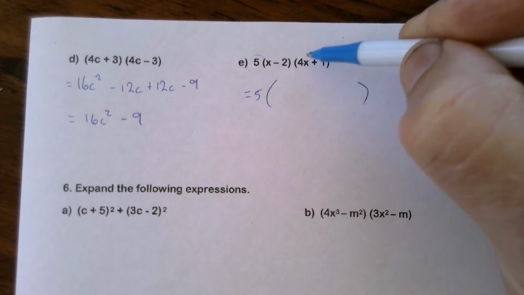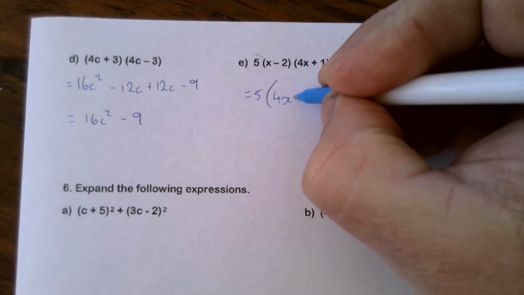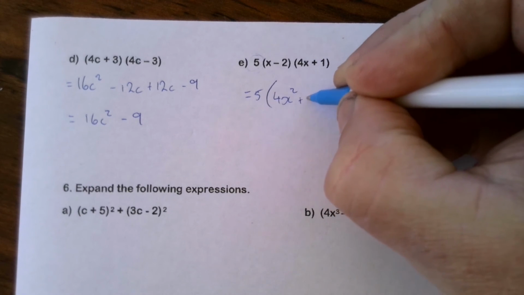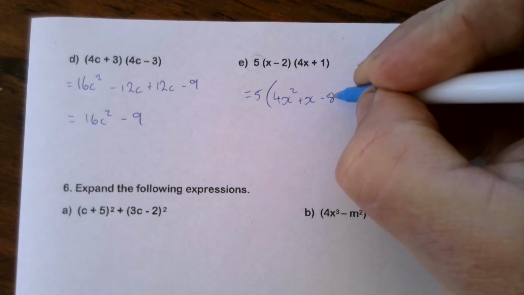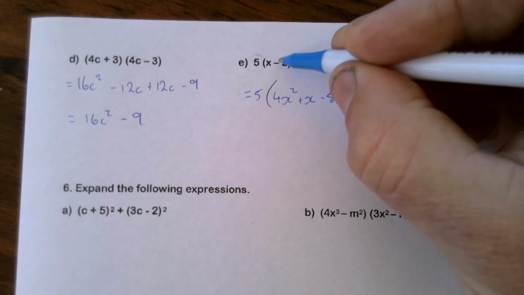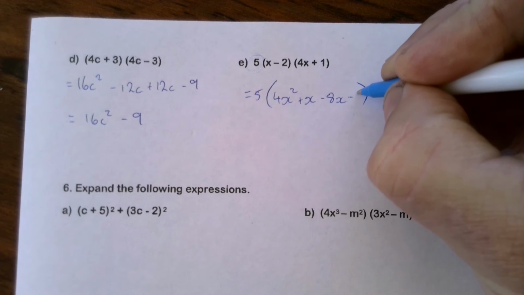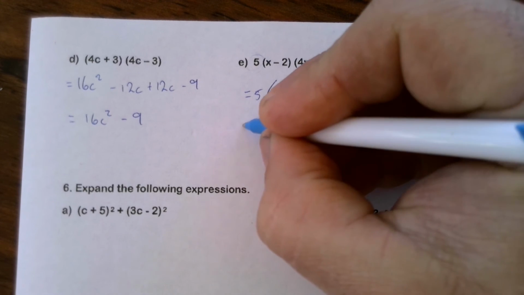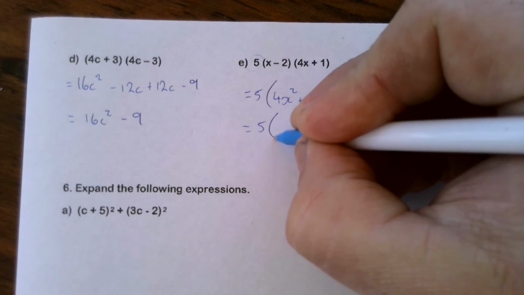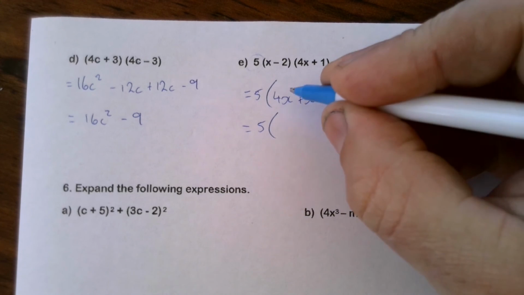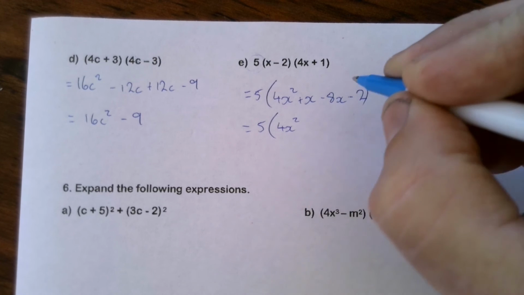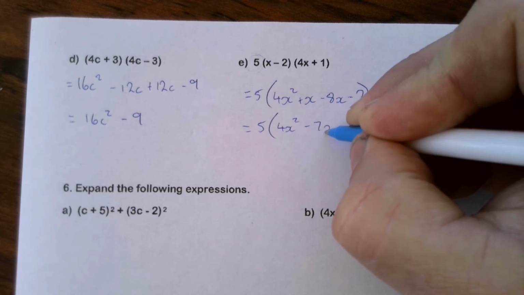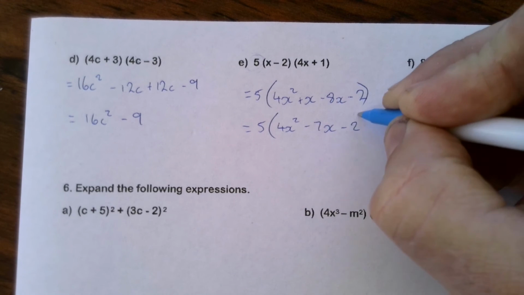So x times 4x makes 4x squared. x times 1 makes x. Negative 2 times 4x makes minus 8x. And minus 2 times minus 1 makes minus 2. Okay. Again, just leave the 5 there. Just hold 5 for a minute. Let's collect up our like terms. We've got 1 minus 8 makes a negative 7x's, and then we've got a minus 2.